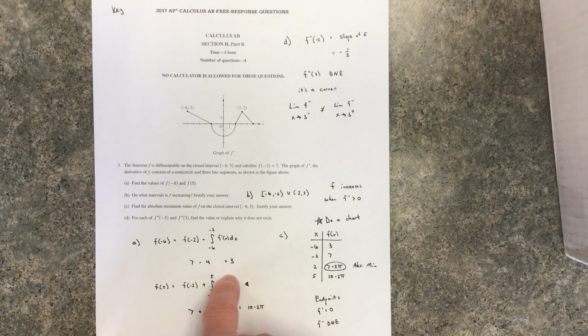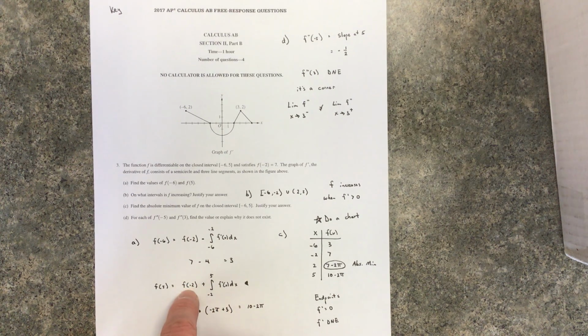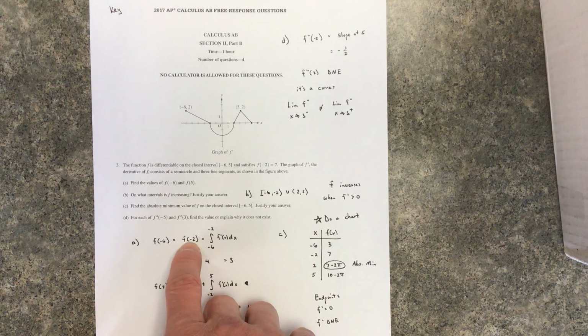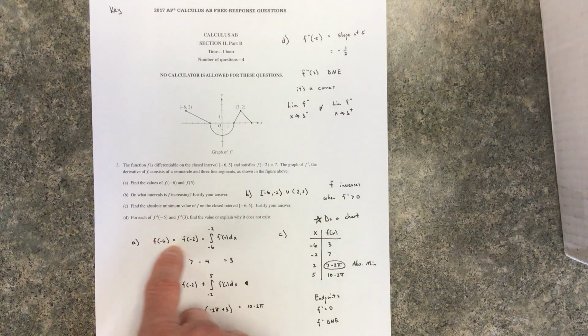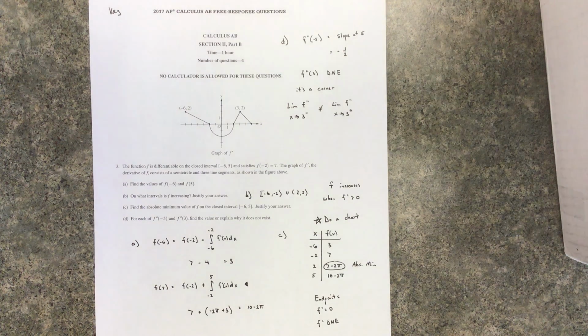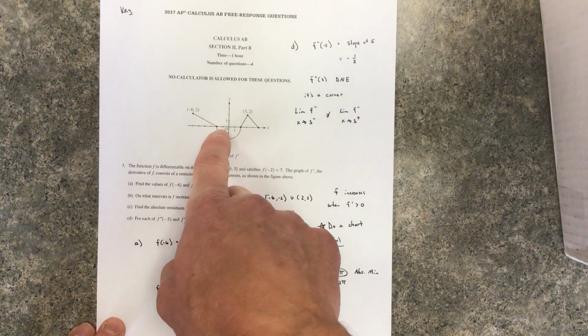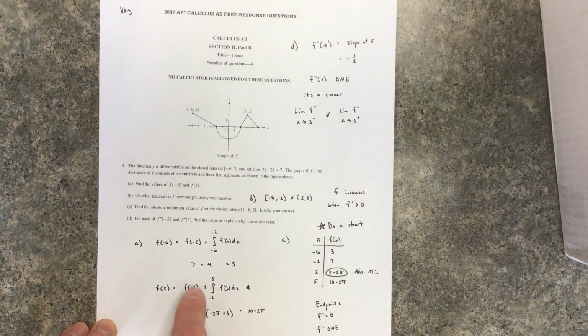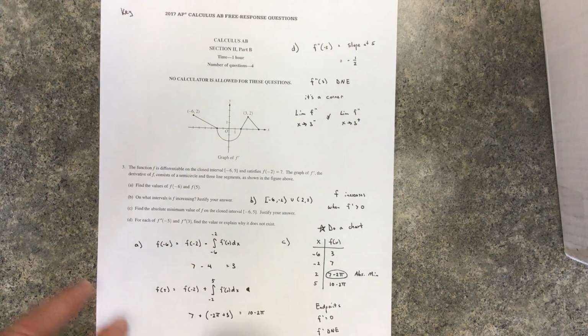This is me adding the accumulation to where I was at -2 to figure out where I am at 5. And this is me knowing I'm at -2, and I want to know where I was at -6. I had to subtract what I did from -6 to 2 to get those accumulations. And this is just triangles, a semicircle, and a triangle. So this is, in this case, 7 minus 4, and this one is 10 minus 2 pi.